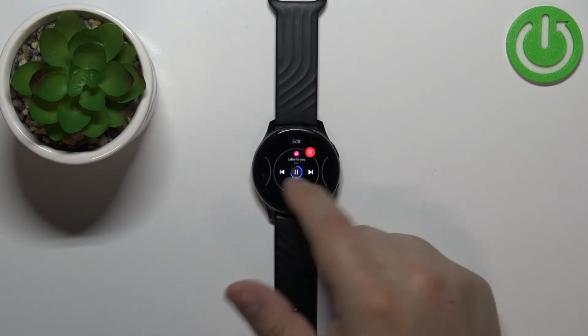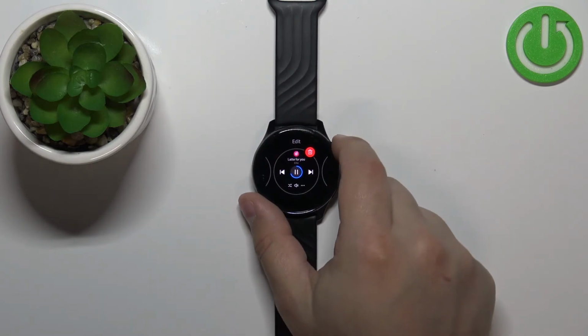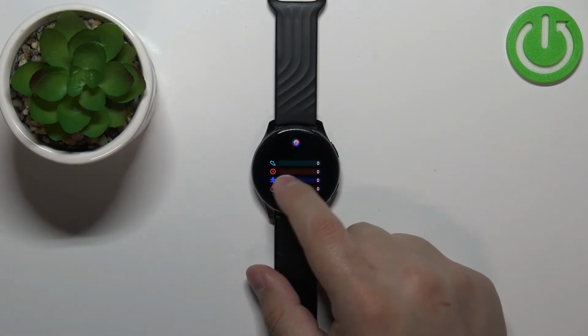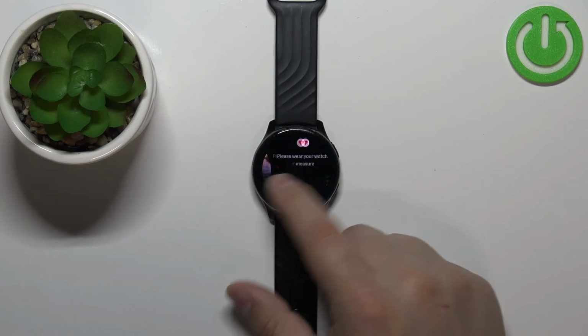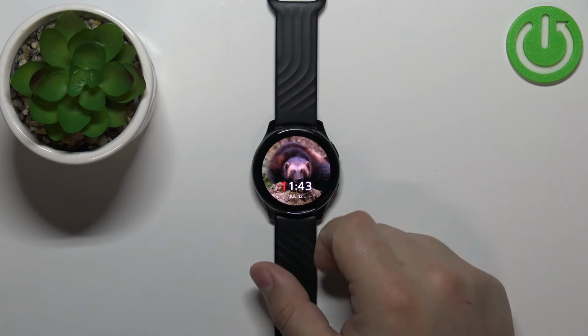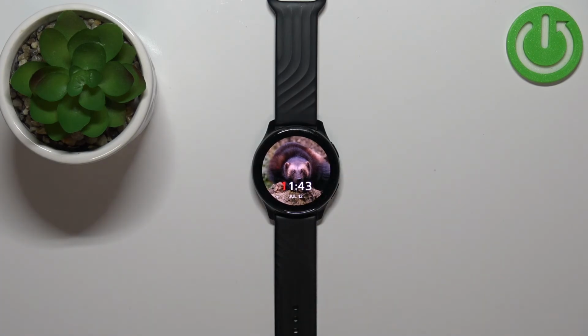And once you're done editing your widget list, you can press the upper button to go back to the watch face, and once you scroll through the list you will see that the changes were applied. So we have the quick access and the activities right here. And that's how you customize the widgets on this device.